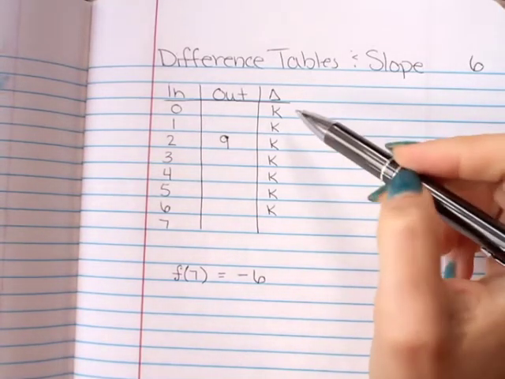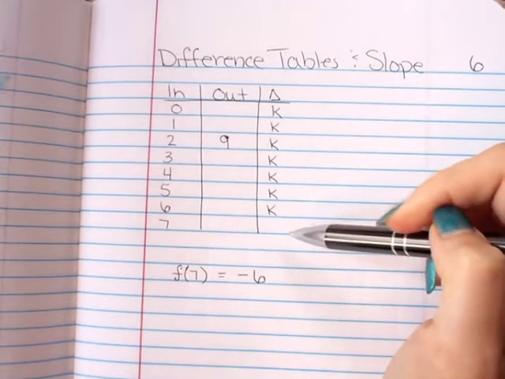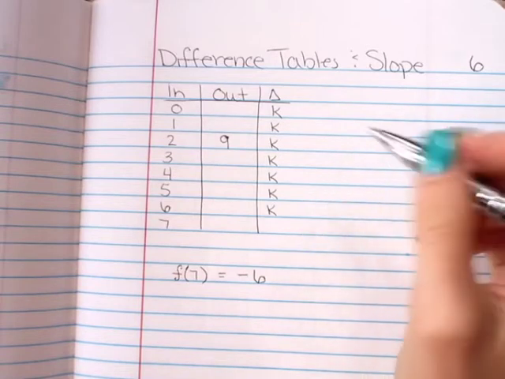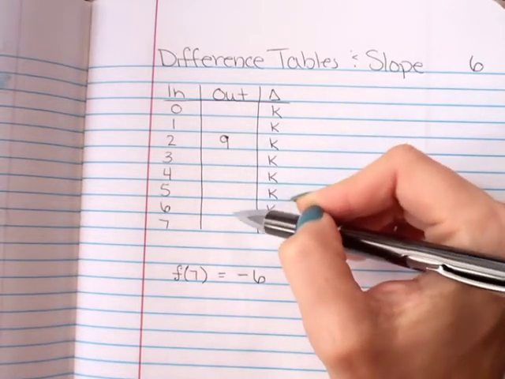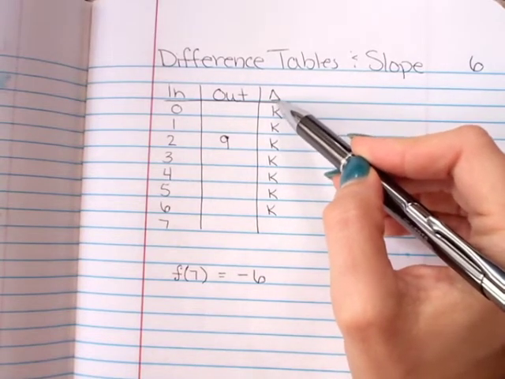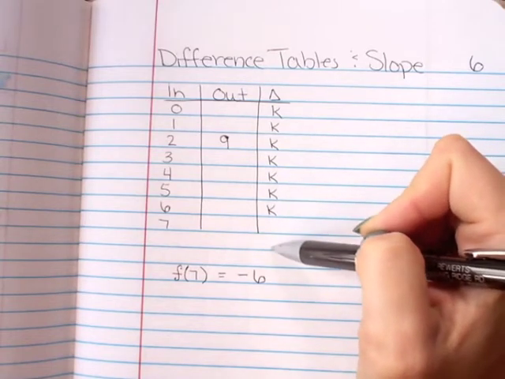And I would like you to copy this table into your notes. So pause for a second, copy the table, and then start the video again. Alright, if we wanted to finish filling out this table, it's giving us some information. It's telling us that our difference is constant. It's always whatever value k is.